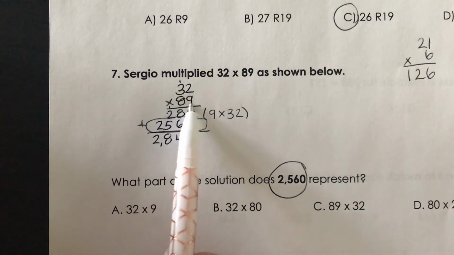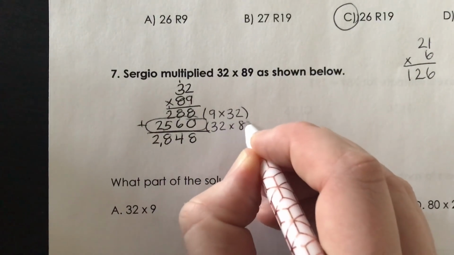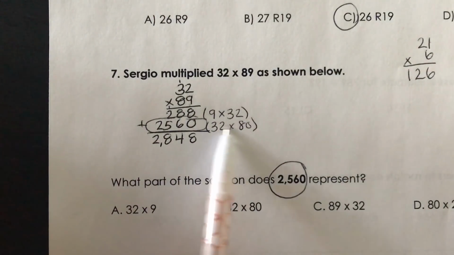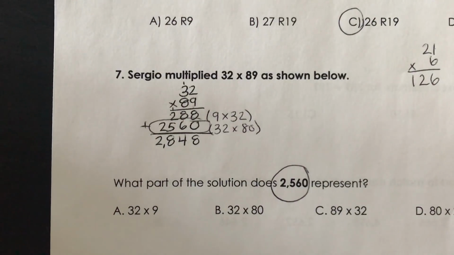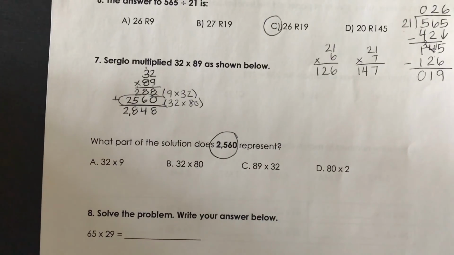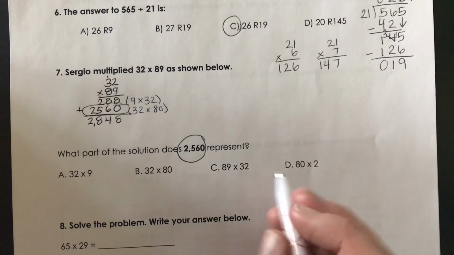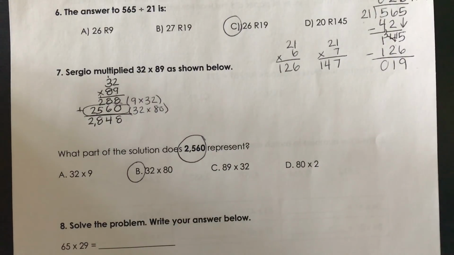So 32 times 80 is what you're multiplying together to get this bottom number, and then you eventually add them together to get the full answer. So in this case, our answer is going to be 32 times 80, so that is B.